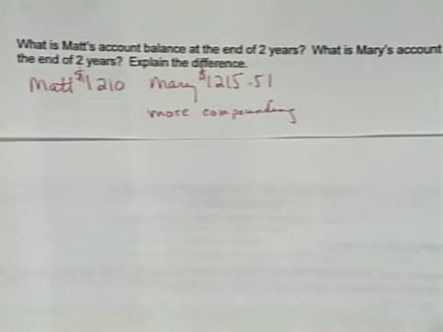She had more compounding periods. The more often you compound, if you're using the same rate, the more often you compound, the more money is earned by the account. So she got an extra $5.51 simply by having it compounded.